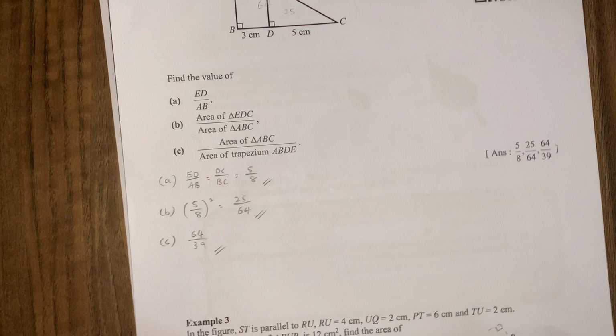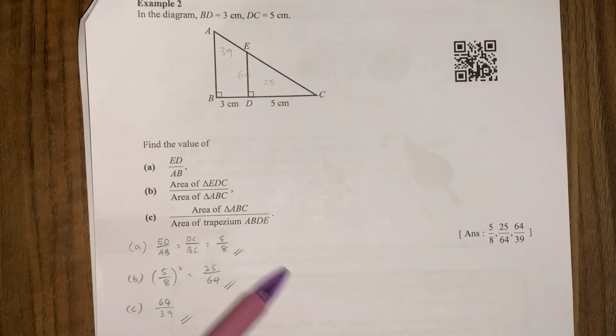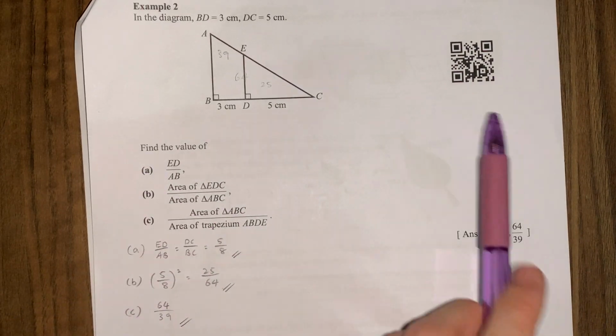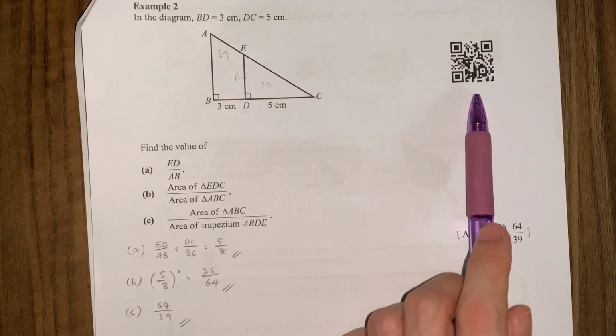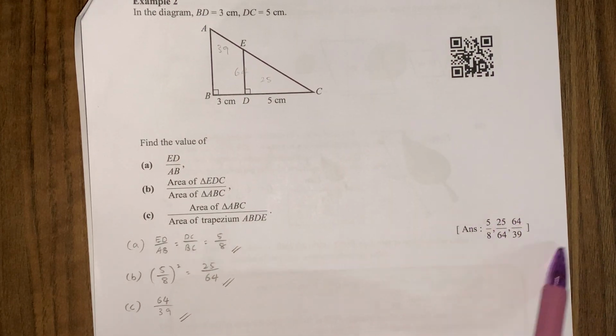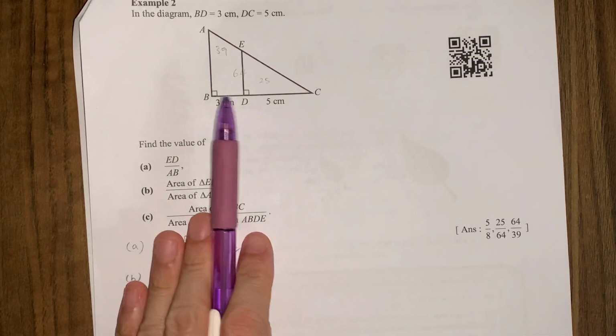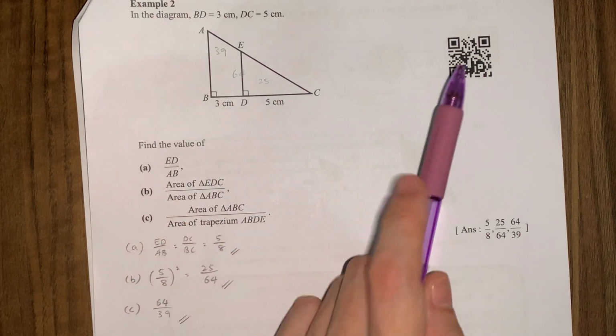Okay, now you can try the next question. This is slightly more difficult, but you have the QR code here if you can't do it. Okay, the answers are here. So give it a try. Don't look at it first. If you cannot get the answer, then you watch the QR code.